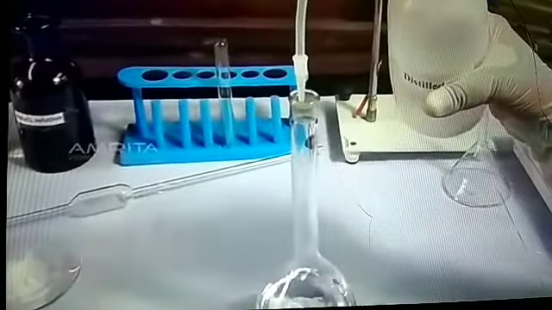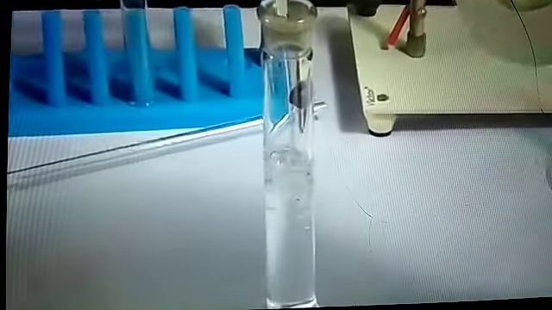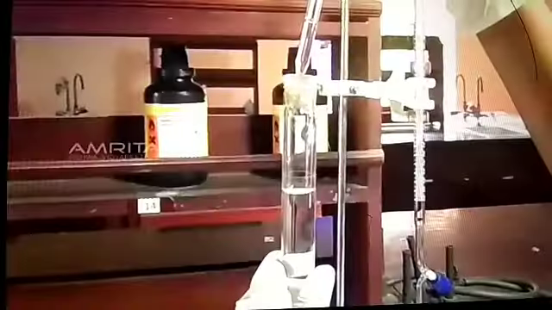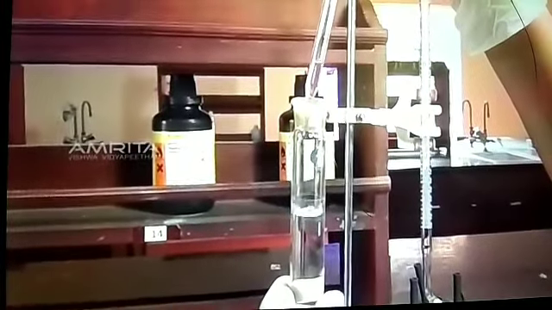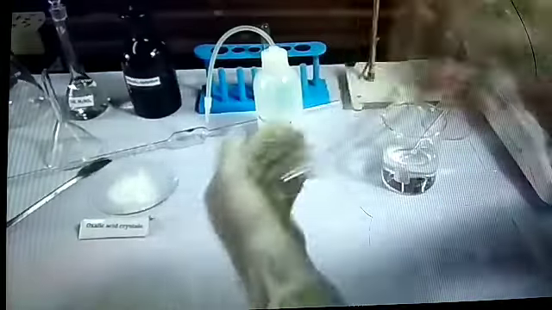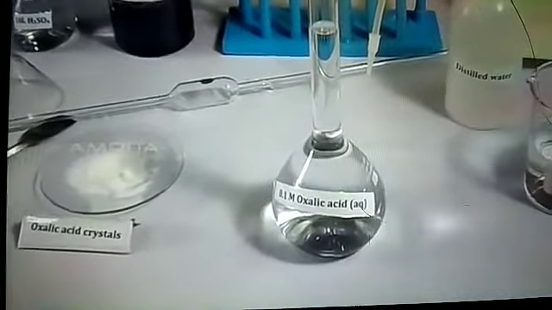Carefully add enough distilled water to the standard flask to reach just below the calibration mark. Add the last few drops of distilled water with the dropper until the lower level of the meniscus just touches the mark on the standard flask. Stopper the standard flask and shake gently to make the solution uniform throughout. The molarity of prepared solution of oxalic acid is 0.1 molar.